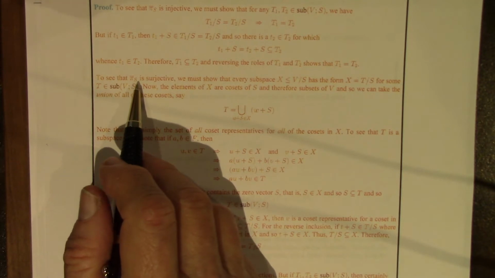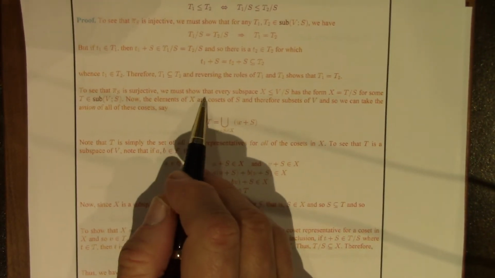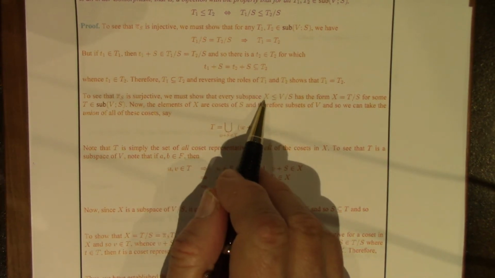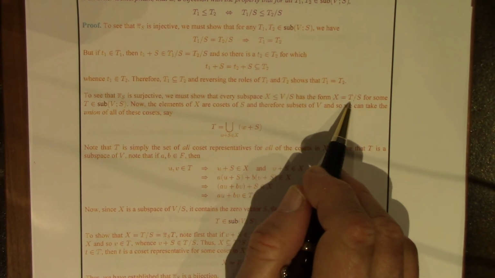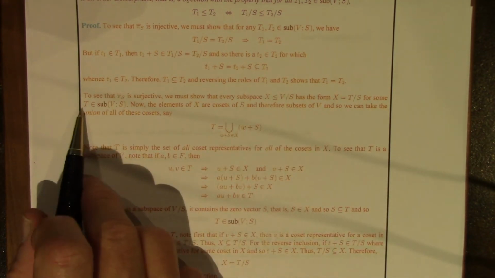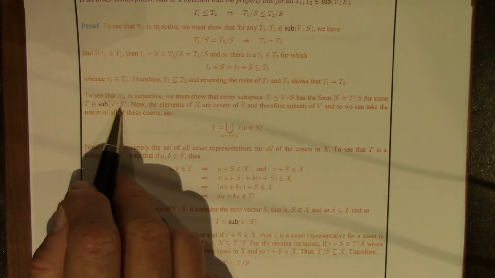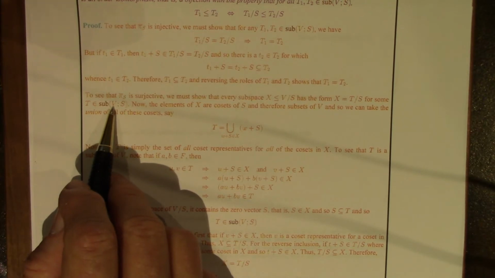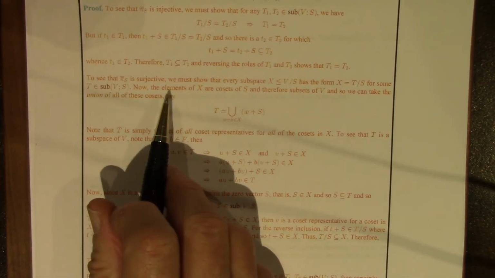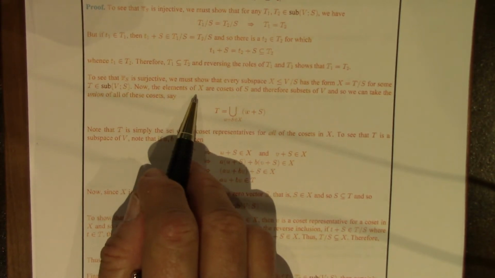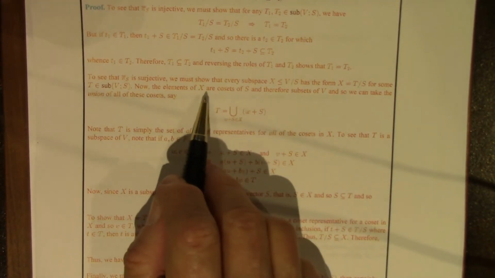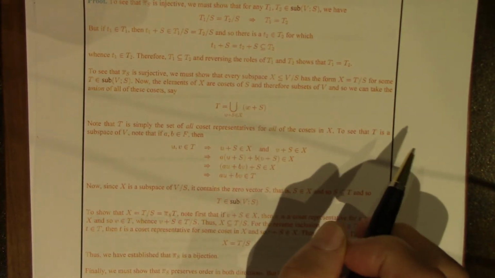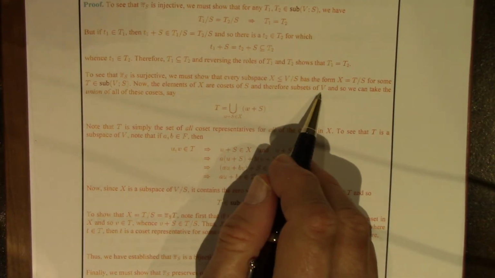As to surjectivity, we have to show that every subspace of V mod S, call it X, has this form, X equals T mod S, for some T that belongs to this family of intermediate subspaces. It's the domain of pi bar. Well, the elements of X, being a subspace of V mod S, are cosets of S. And so, of course, they're subsets of the vector space V. A coset is a subset.